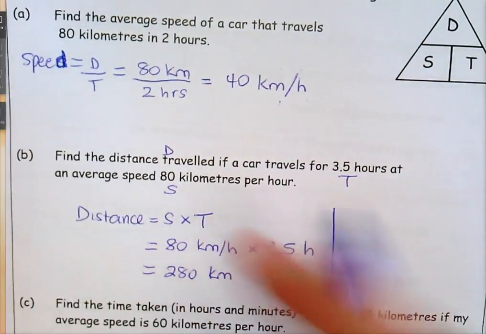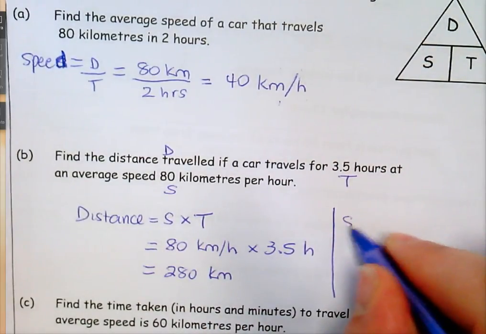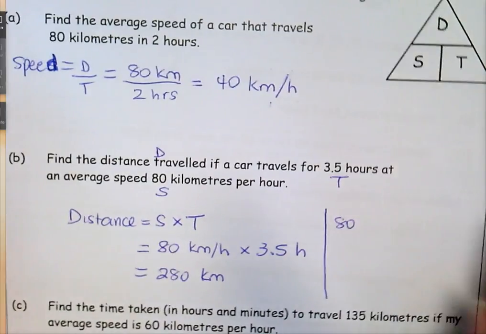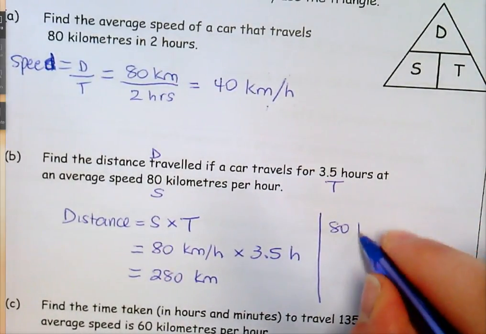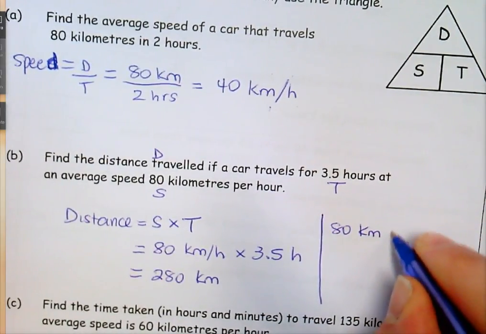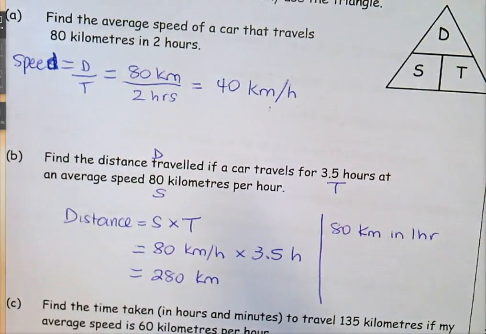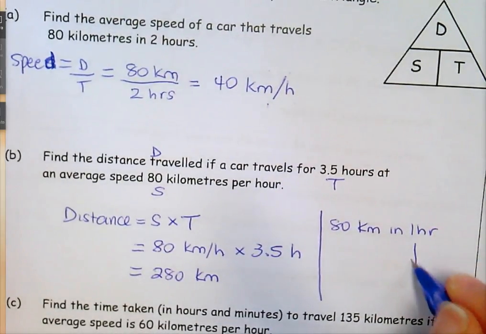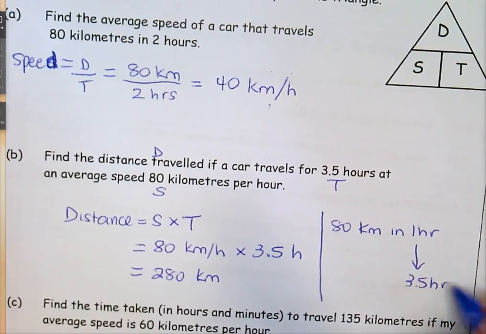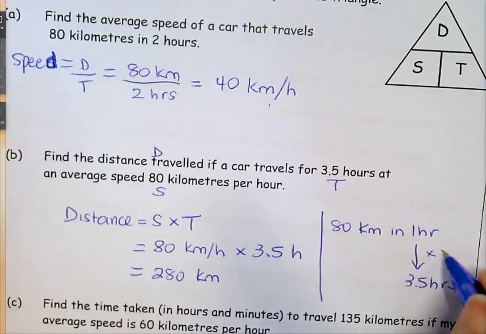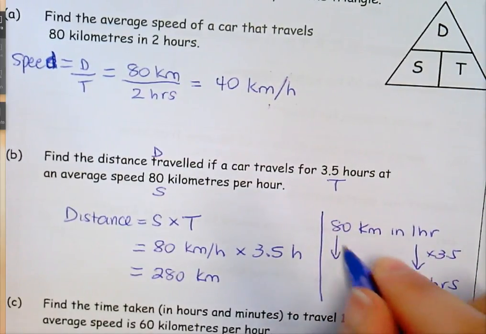So, yeah, this is just using a problem-solving approach. If a car travels 80 kilometres per hour, it travels 80 kilometres in 1 hour. If you want to find out how far it travels in 3.5 hours, you times it by 3.5.